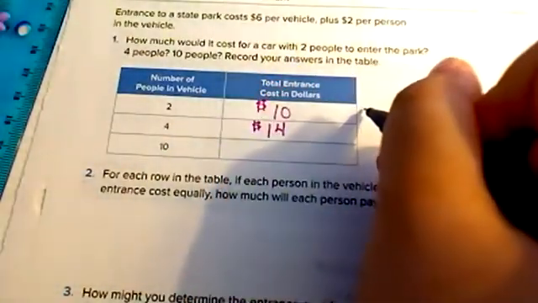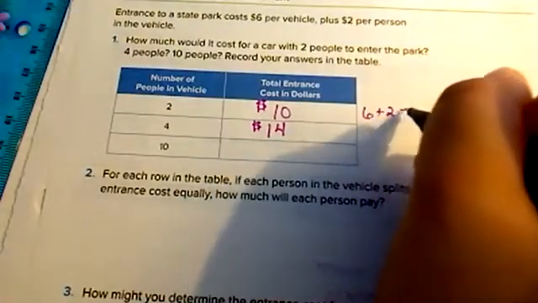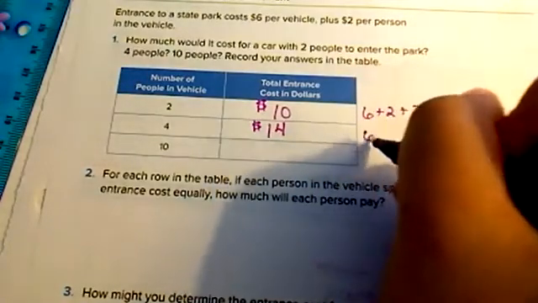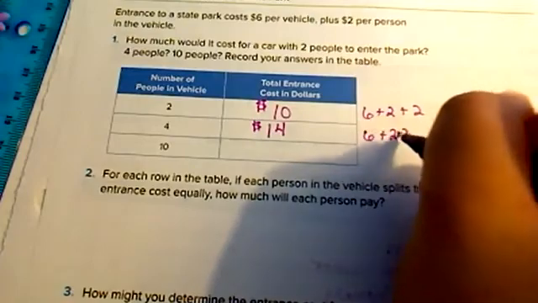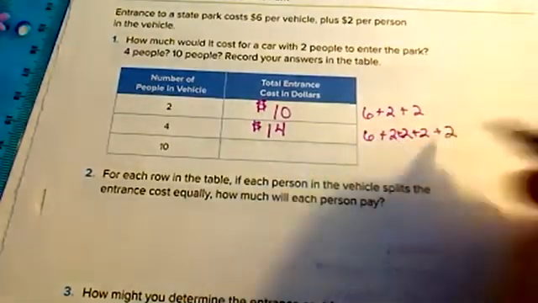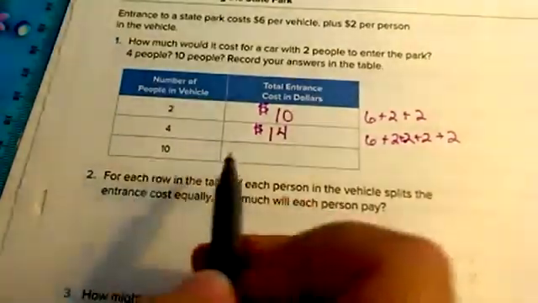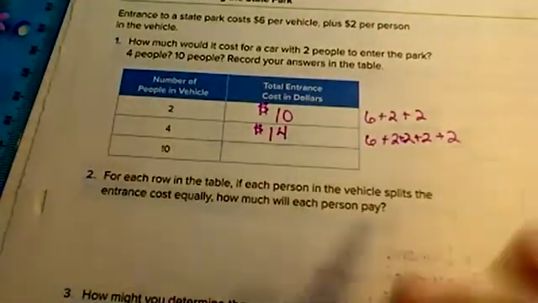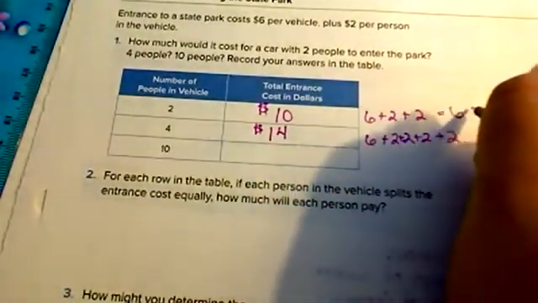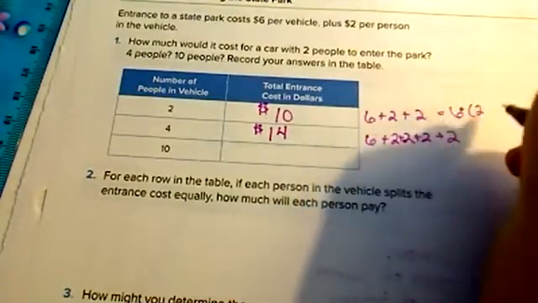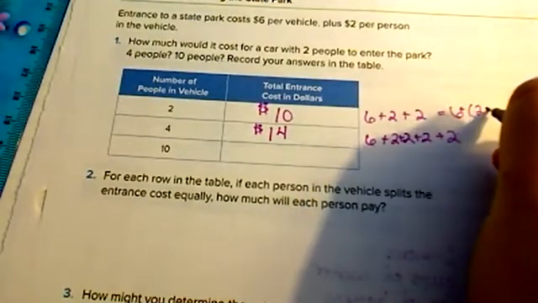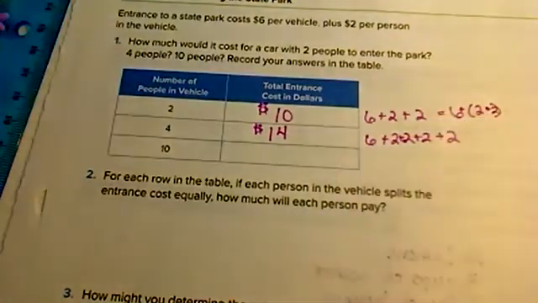So this one here was 6 plus 2 plus 2. 6 plus 2 plus 2 plus 2 plus 2. And now we have 10 people. So we can even say this is equal to 6 plus 2 times 2.